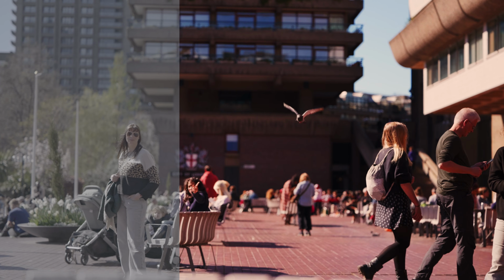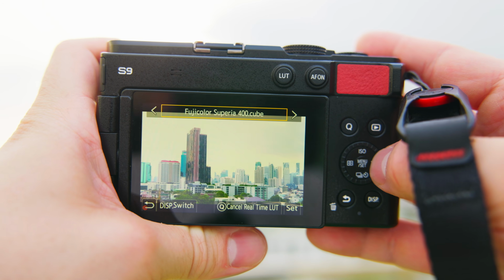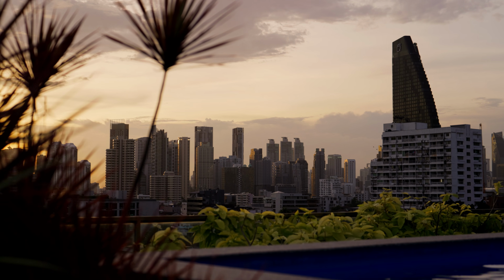In this video, I'll be walking you guys through how I use LUTs to color grade my footage in post, as well as how I use them in camera with my Lumix S9 and my S5 Mark II to color my footage whilst I'm shooting it.